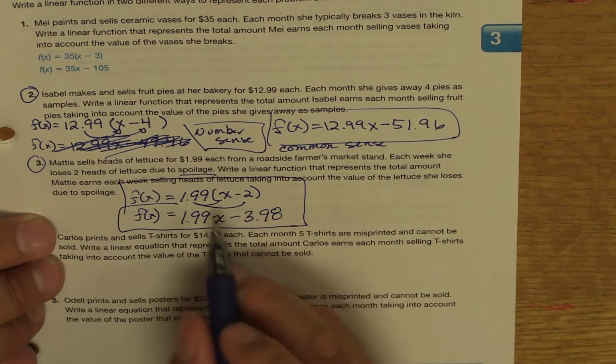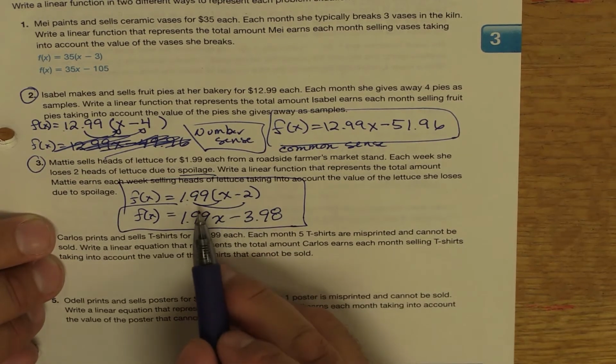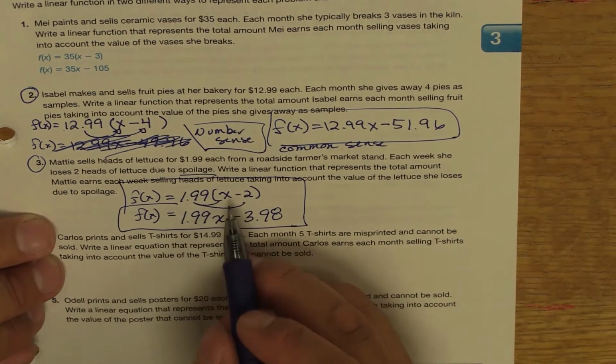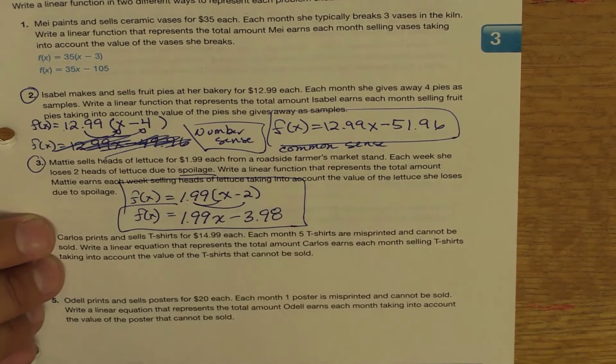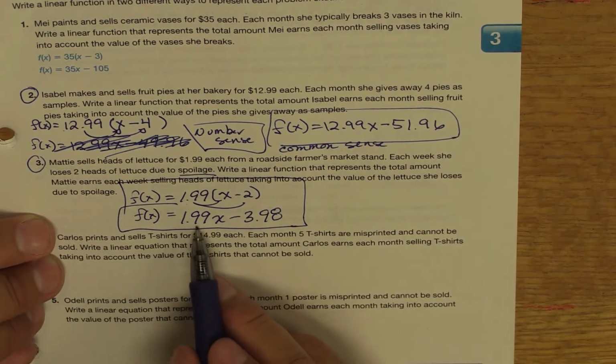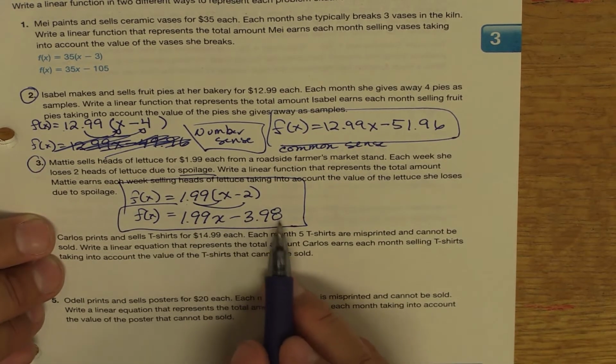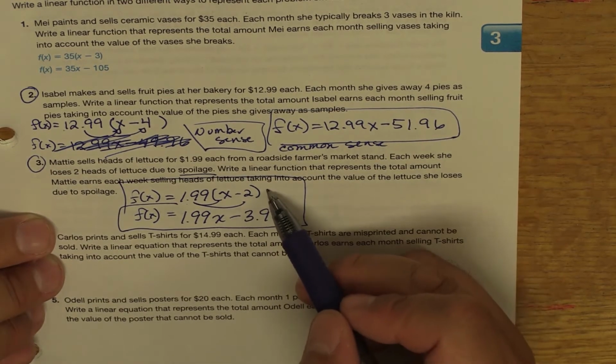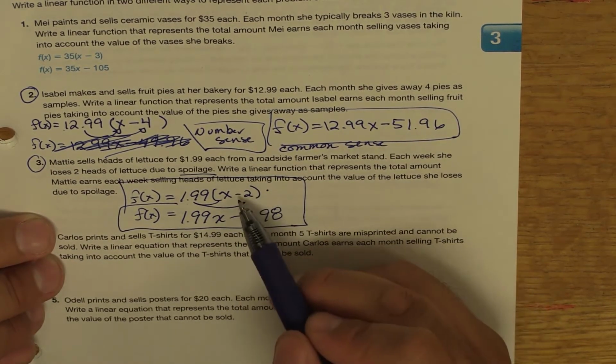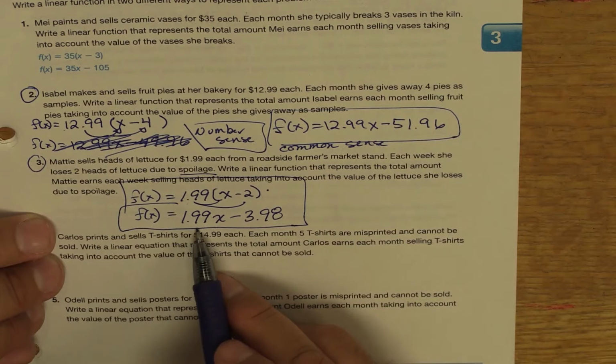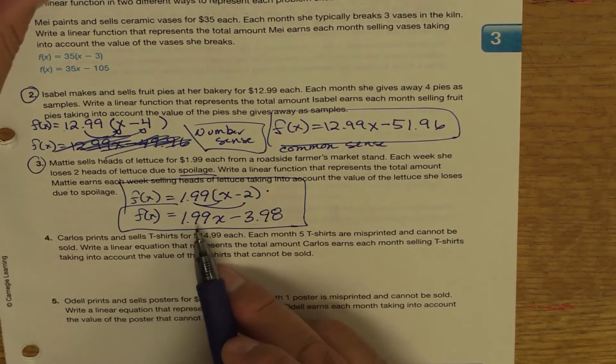So both of these are answers. They wanted 2 ways to represent it. I got it. 1.99 multiplied by the quantity, x minus 2. And then I got 1.99x minus 3.98. How did I get that? I took this function and I wrote the right-hand side. I rewrote it by distributing and I got this.